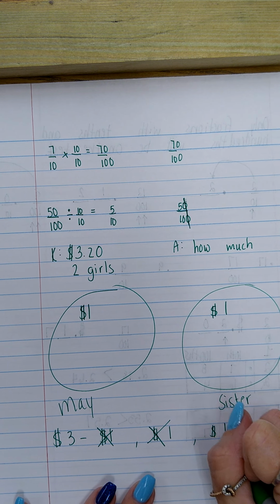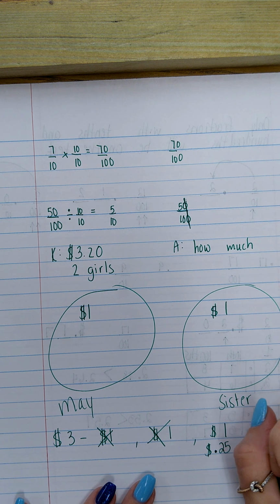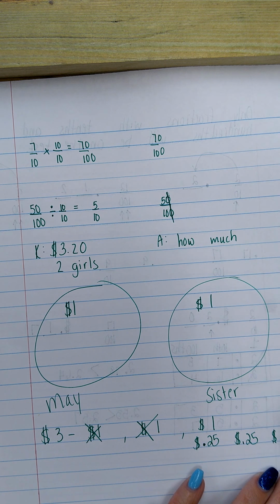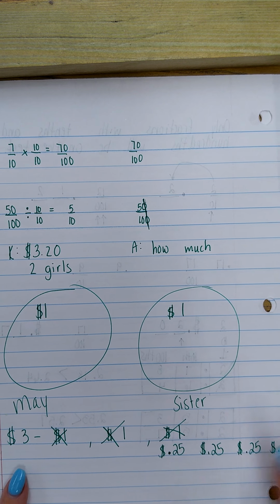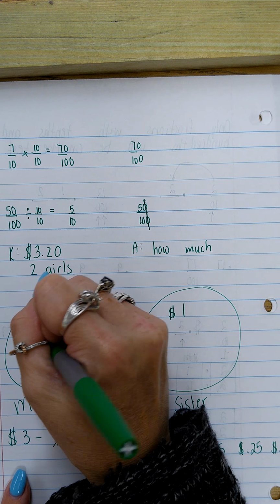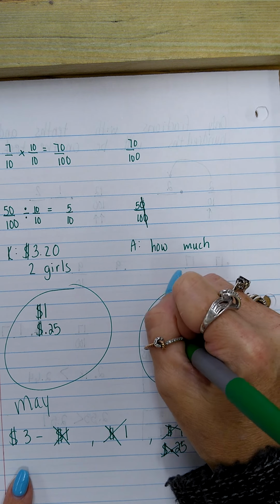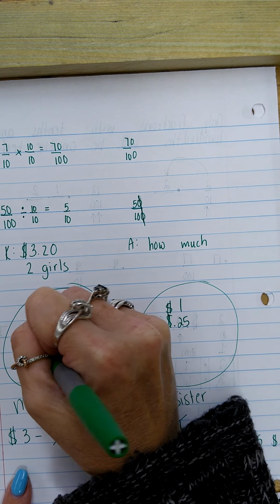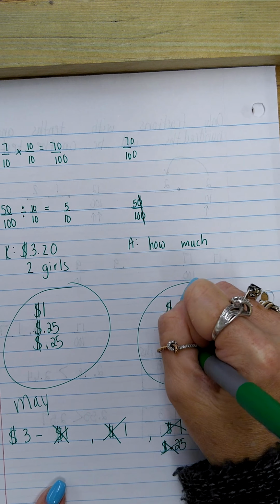So this will change into 0.25, 0.25, 0.25, 0.25. So that has now become 4 quarters. So now I can divide the 4 quarters amongst the 2 girls. 1 for her, 1 for her, 1 to May, and 1 to the sister.